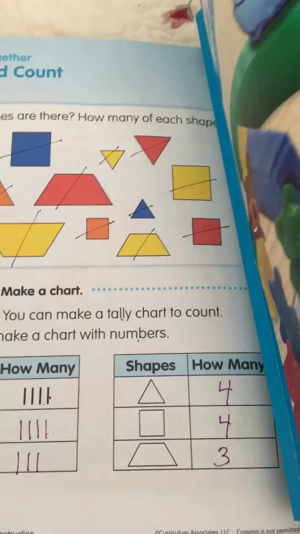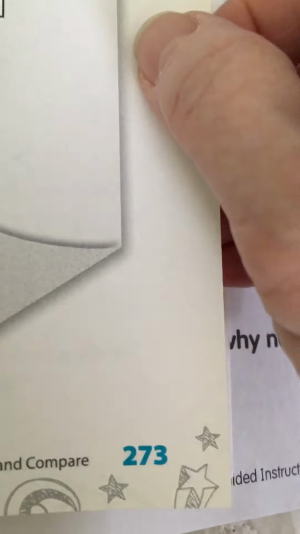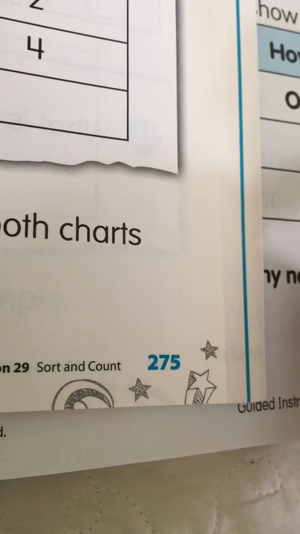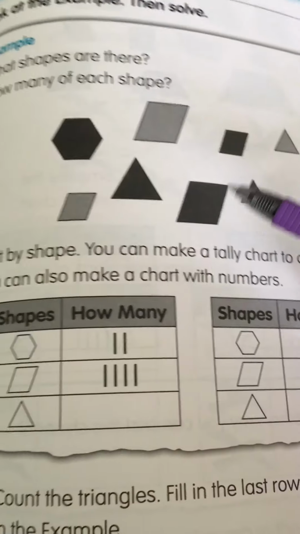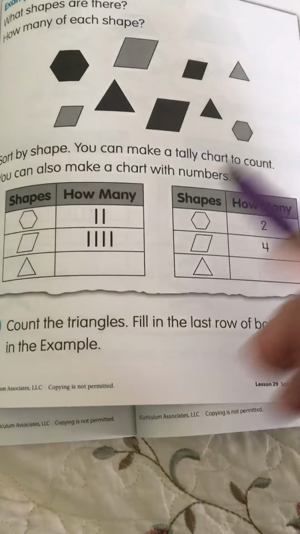So go to your teddy bear book. Page 273 comes out, goes to your parents. It tells them about the different kinds of charts that we're going to learn about. You're going to do page 275 and 276 on the back side. And here's your pictures of your shapes. You're going to make a tally chart, and you're going to make a number chart. They've already filled out part of it for you, so you just have to finish it off.